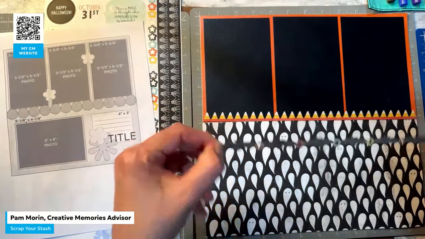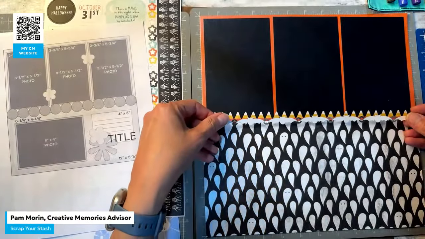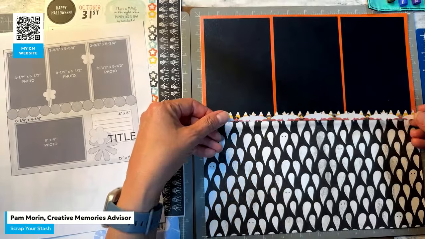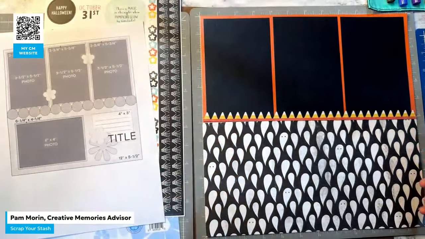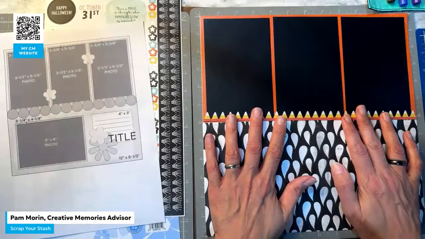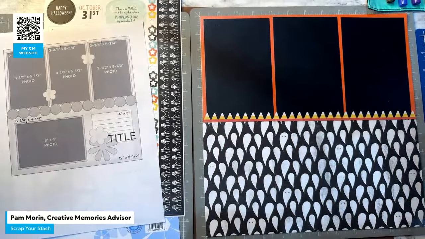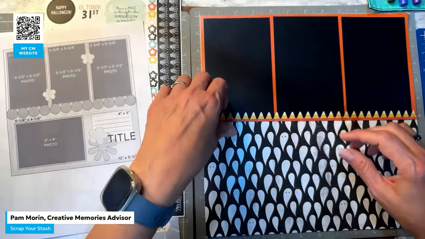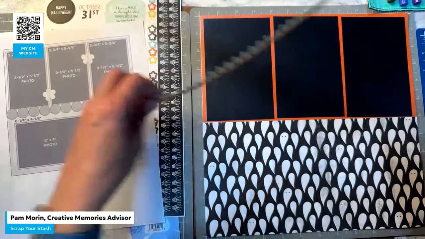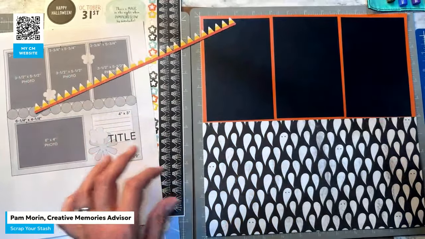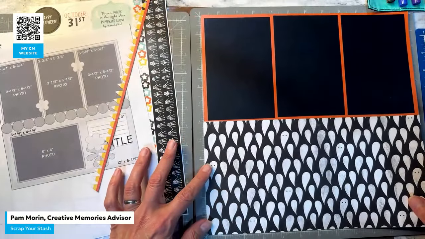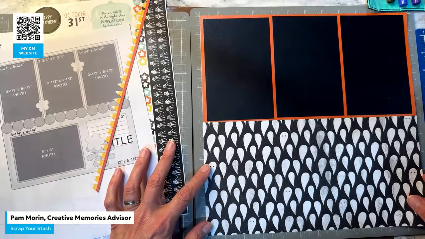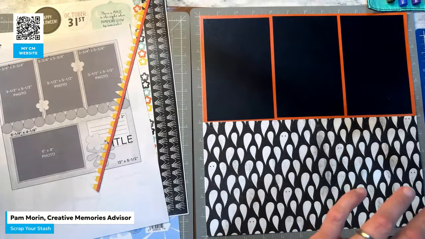I thought I could layer them together. I just don't think you can see them well enough. So I don't think it really adds anything to them. So I will just put that aside and use it somewhere else and just use my candy corn for this. All right, let's go ahead and get these down and finish up with this one.